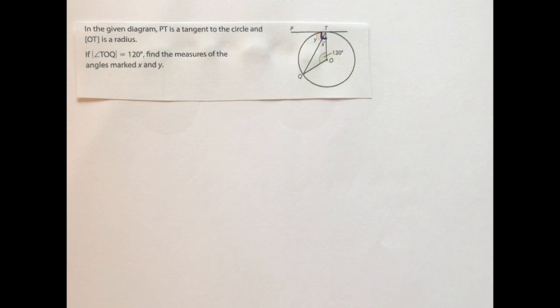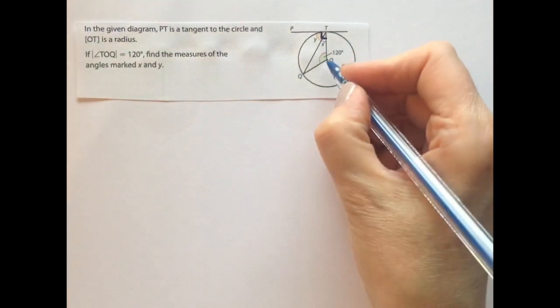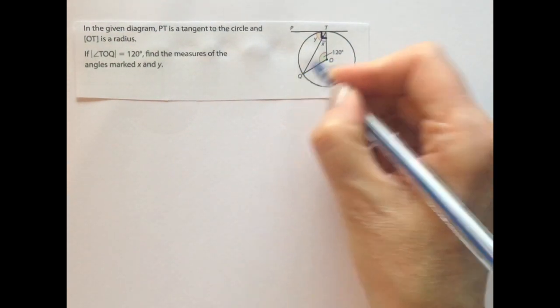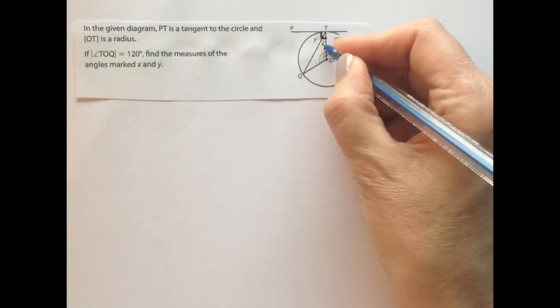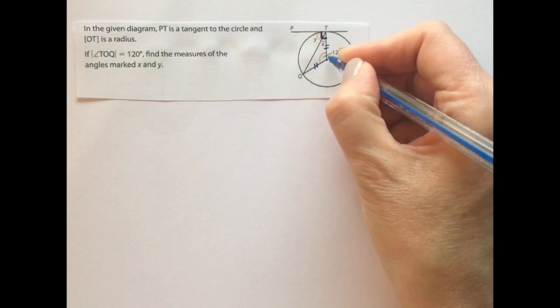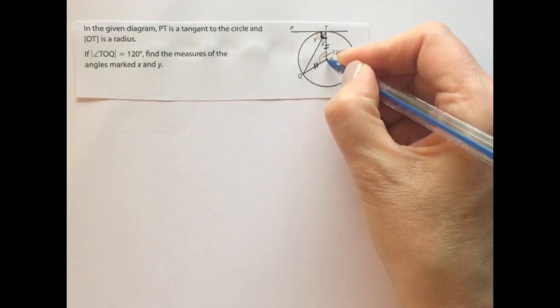Right, press pause if you feel you are confident enough to do this question. Otherwise, listen along. So what else do we have going on here? Again, the other important thing I said to you to watch out for is wherever you might have radii. So I have a radius here from the center to the circumference, and I have a radius here from the center to the circumference. So straight away, those two lines are equal, and we've got an isosceles triangle here.